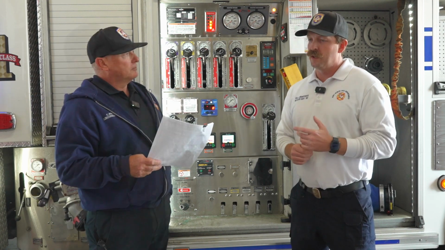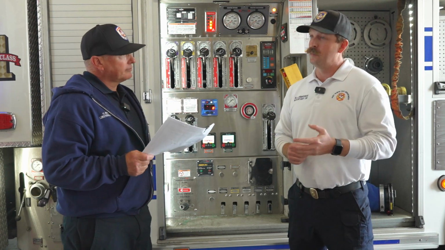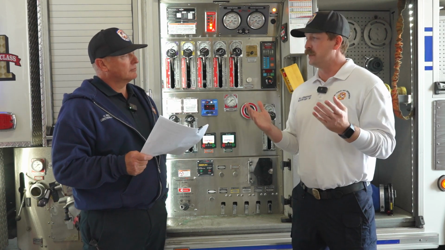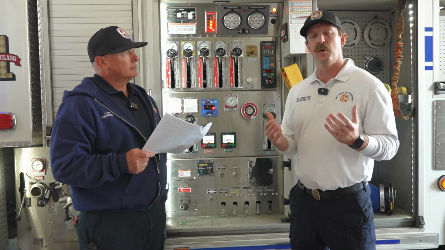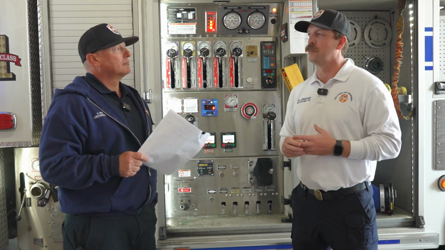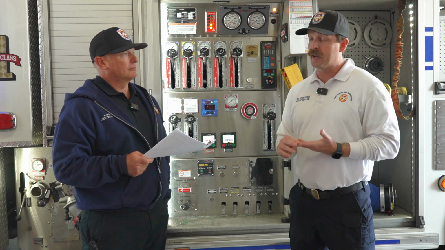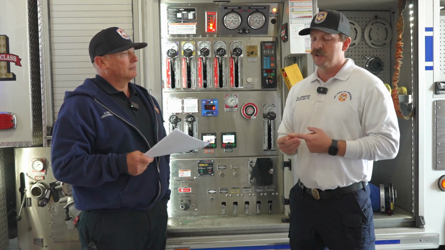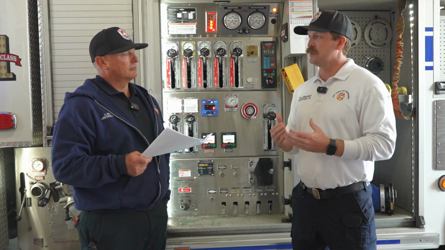What is a backup line and what is a second line? So one of the things we really wanted to make sure that was defined, because they have very tactical differences, and I don't know if that's always been something we've been really clear on as a department. A backup line, that is an additional attack line that's pulled specifically to protect that main attack line's egress path.